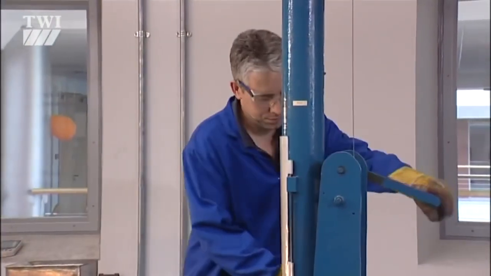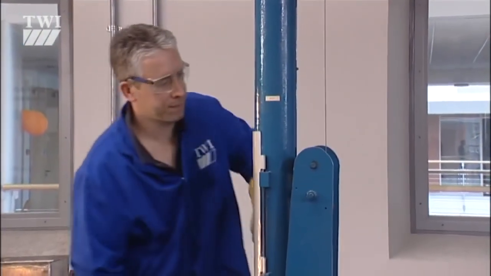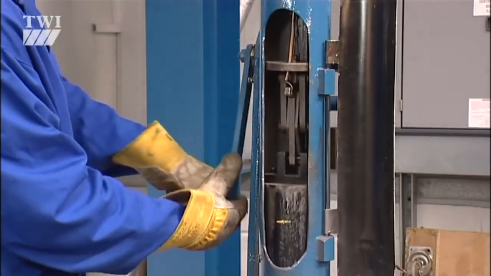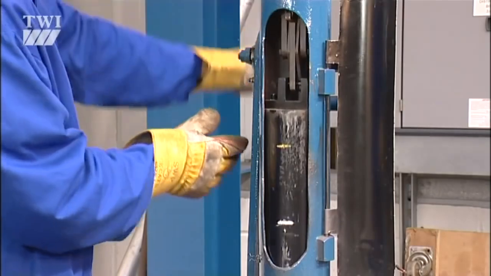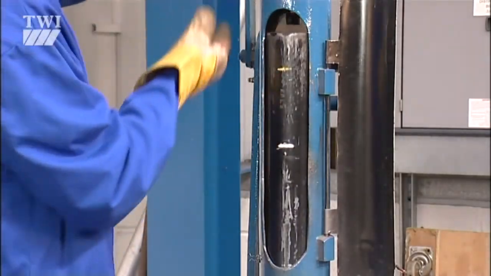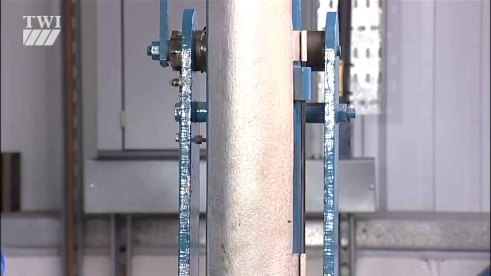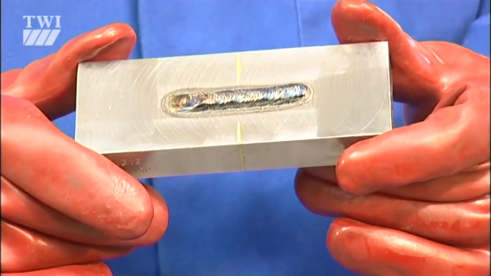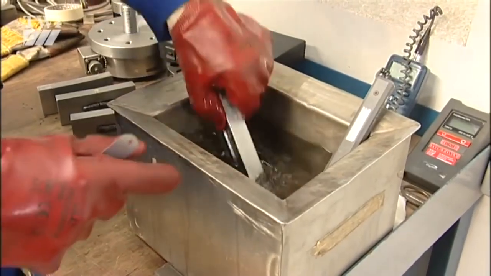There are, however, a number of qualitative tests which dictate a go or no-go result. Typical of these is the nil ductility temperature test. It's confusingly dubbed the NDT test. The sample size is standardized, depending upon plate thickness.